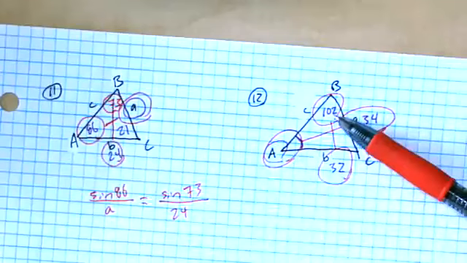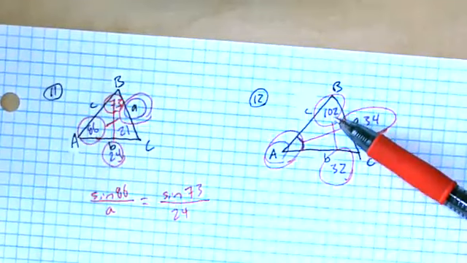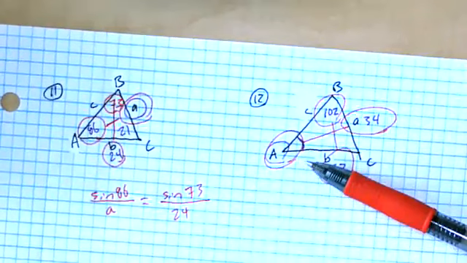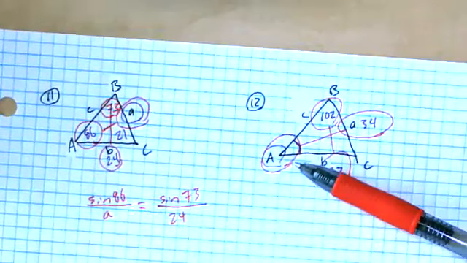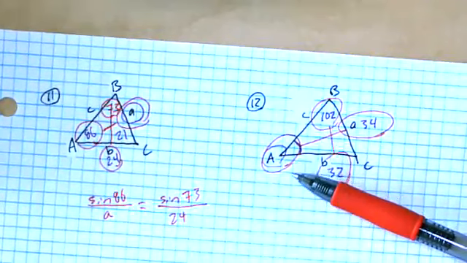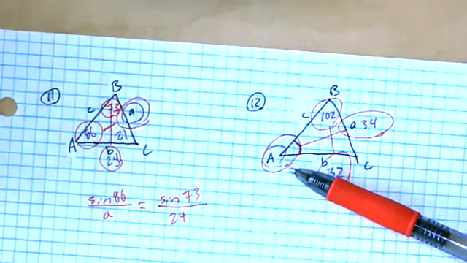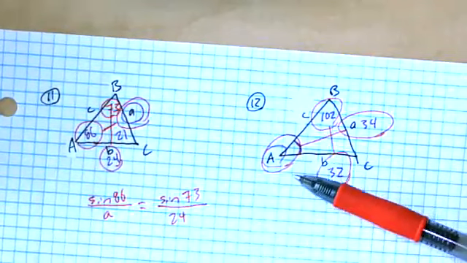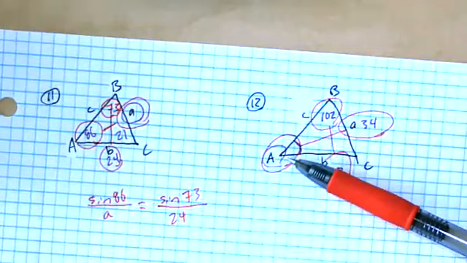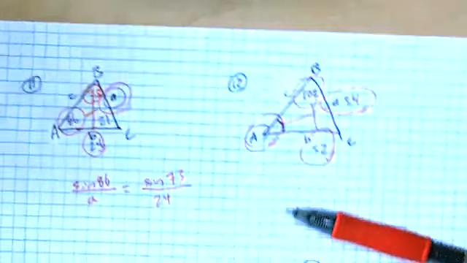It's not going to be possible if this is an obtuse angle. If it's bigger than 90, I don't think there's any way the other one can fit into it. But I'm in the habit of always writing it down. I'm always going to try that second angle. So I would consider ambiguous case for this one. I don't think it's going to work, but I would consider it. What about number 13?